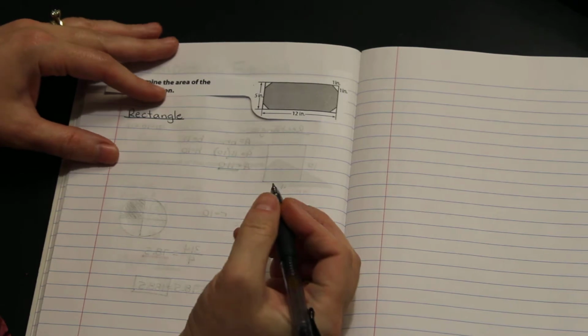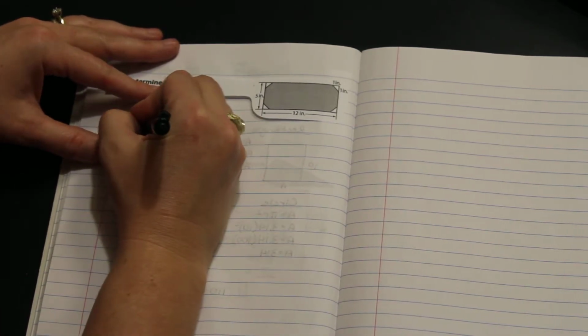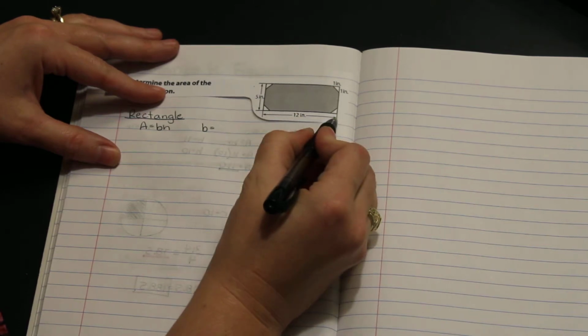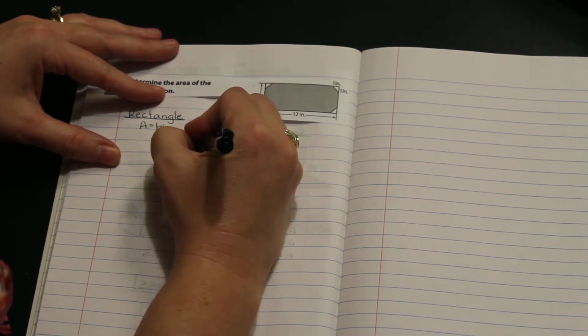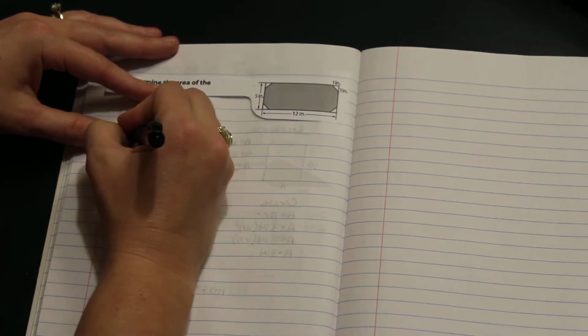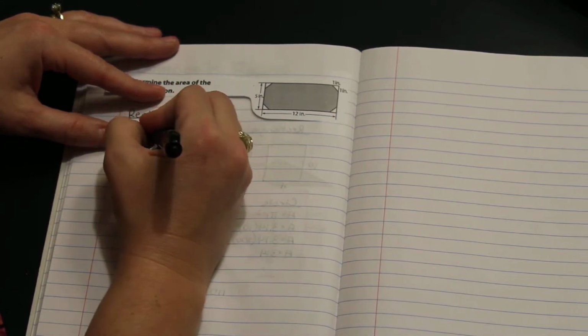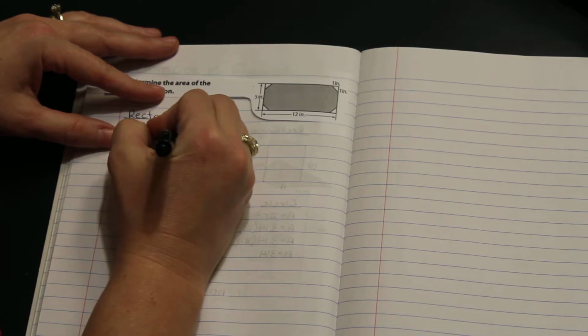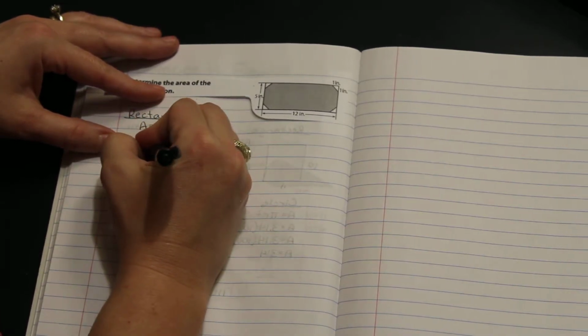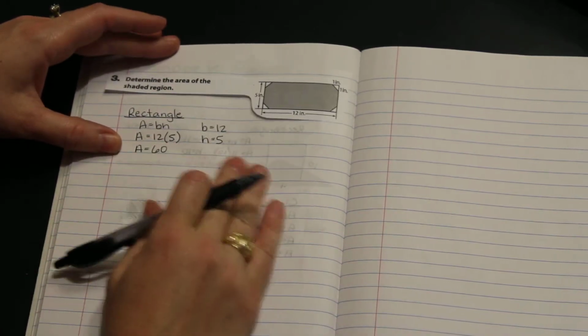Okay, remember my rectangle is base times height. I know my base is 12. My height is 5. So I have area equals 12 times 5. Okay, so 12 times 5 is 60. So I've got my rectangle.